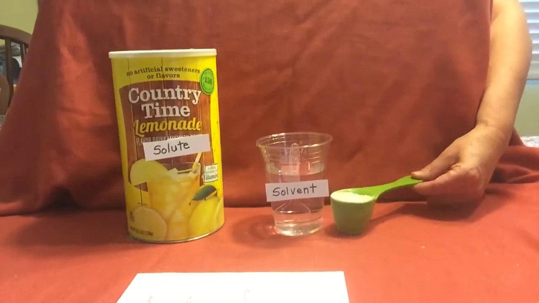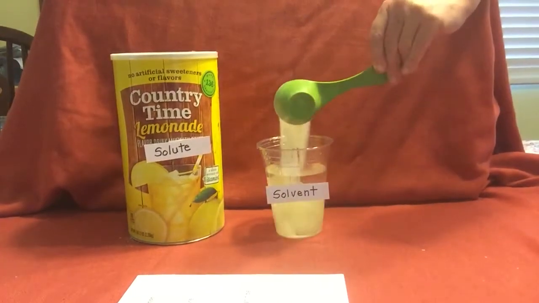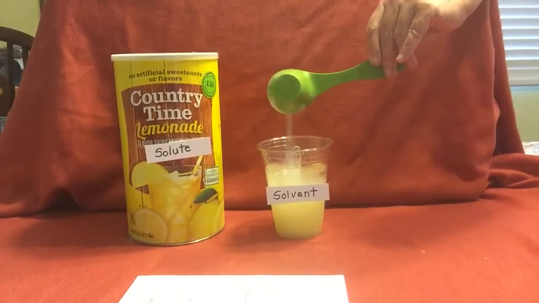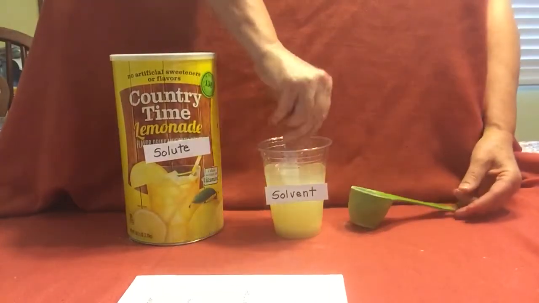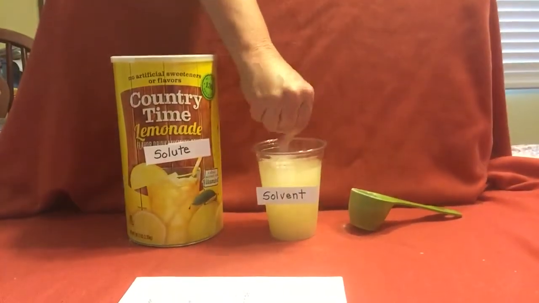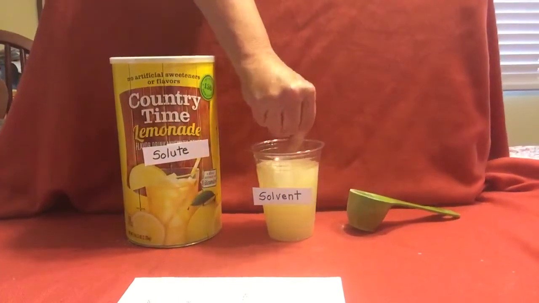For example, if you pour lemonade mix, which is the solute, into water, which is the solvent, and if you stir it enough, it'll make the solution, which we all love and know, lemonade.